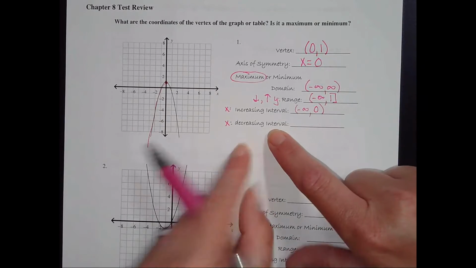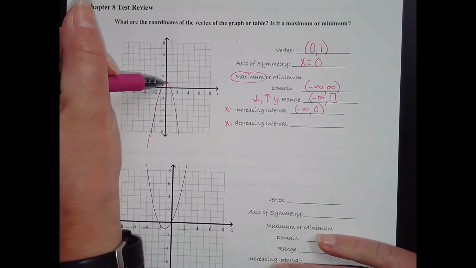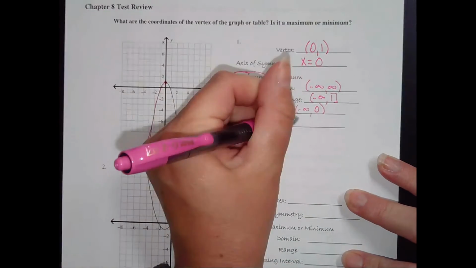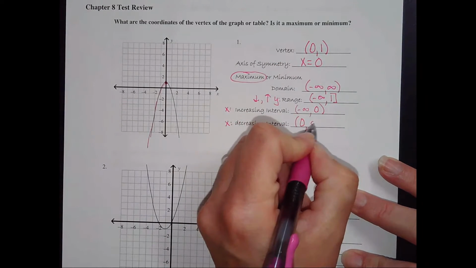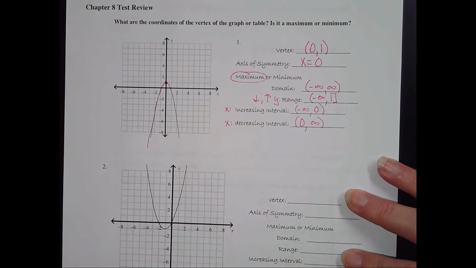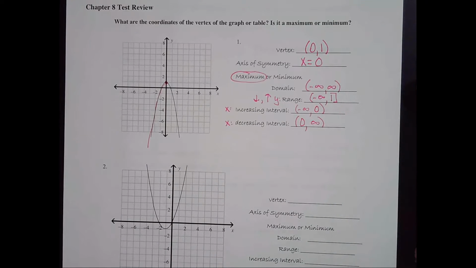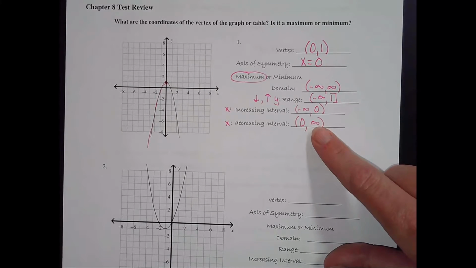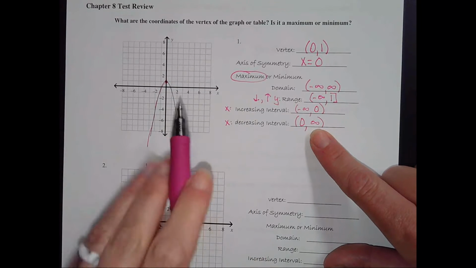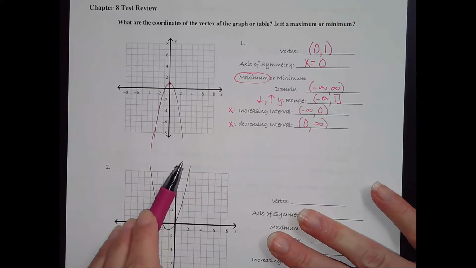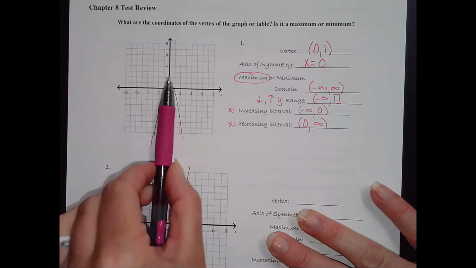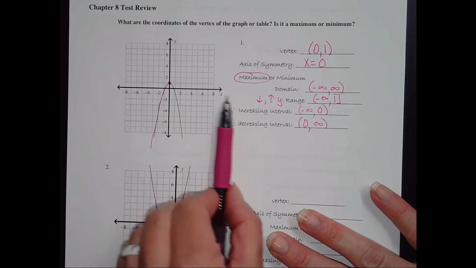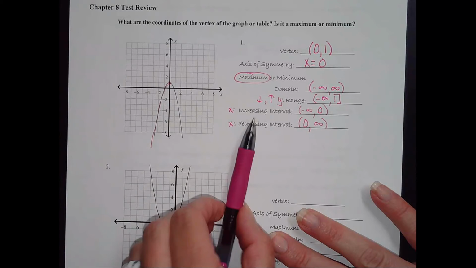And then it starts decreasing at that vertex, where the x value is 0. And it keeps decreasing, we don't know, so it goes on forever with infinity. Any questions? Decreasing and increasing have to do with x's, not y's. I'm not worried about going down because these are both x's. Going down is a y value. It's decreasing over to this side forever.